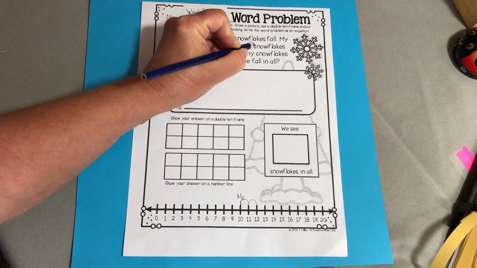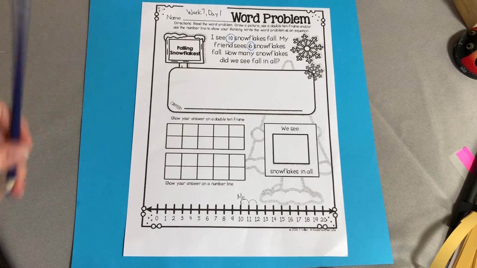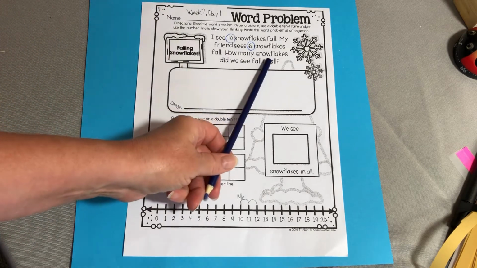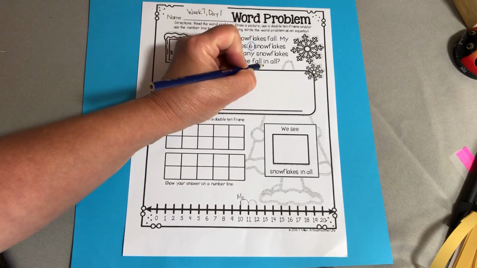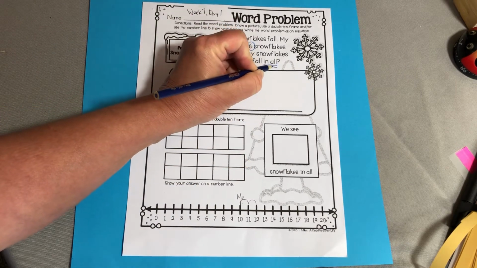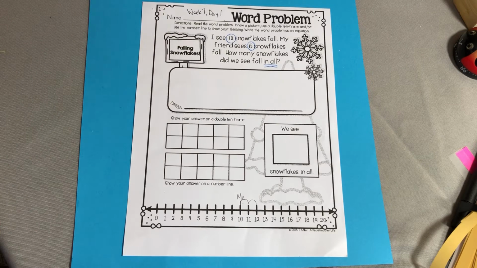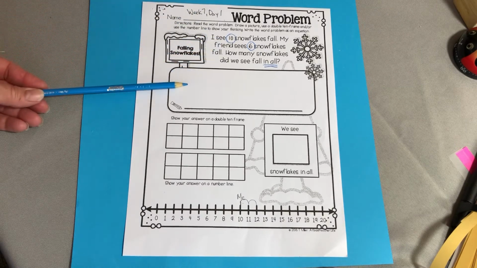All right, my friend saw 6. That should be important. How many snowflakes did we see fall in all? These are those important words that tell you you are joining these groups together and you are adding them. This is addition.